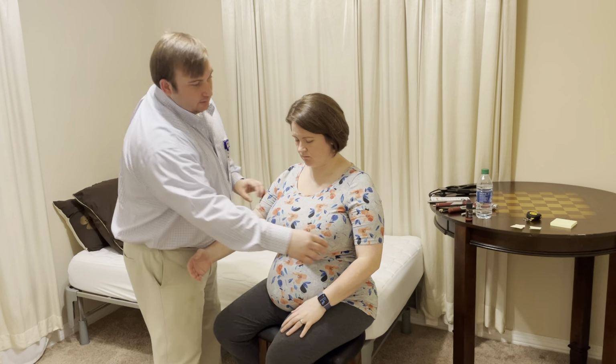So do what I do. Out, in, twist, twist. Okay, full range of motion present. I want to check your arm strength, please. Go ahead and pull against my hand, pull upwards. All right, I want you to push down. All right, arm strength 5 out of 5.